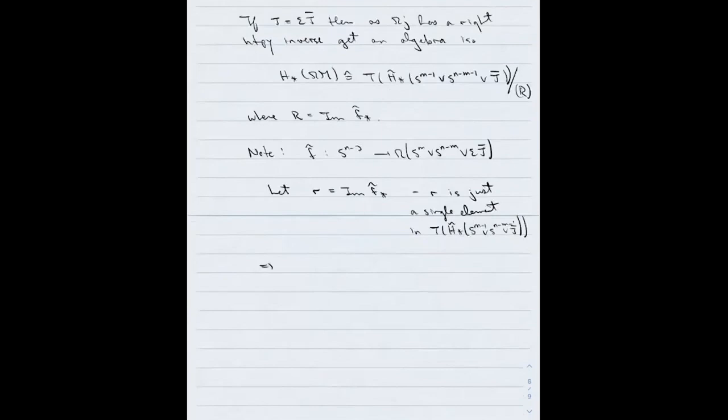So the homology of loop M, I think it was this tensor algebra, and you're going to quotient out an ideal generated by a single element.